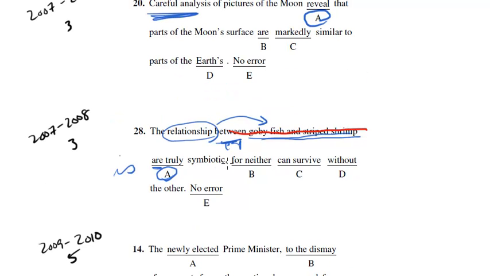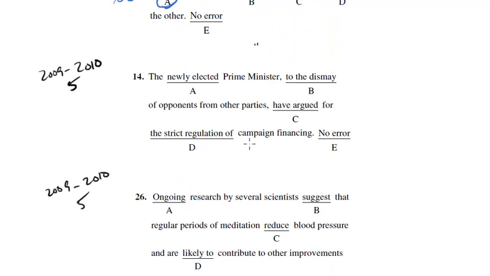The only other things here that could be seen as errors? No, nothing really looks rough. Let's look at 14. The newly elected prime minister, to the dismay of opponents from other parties, have argued for the strict regulation of campaign financing.